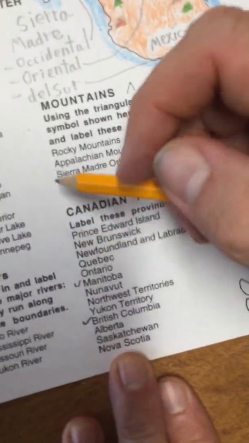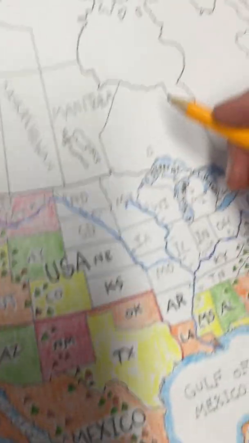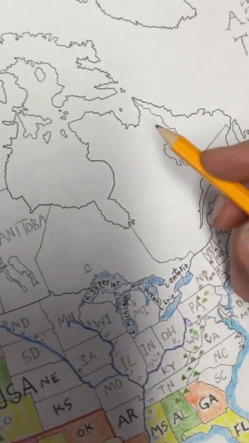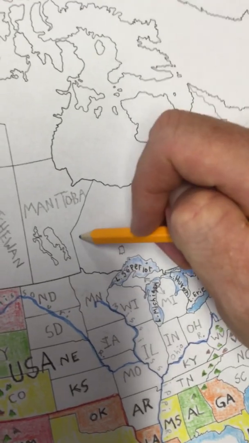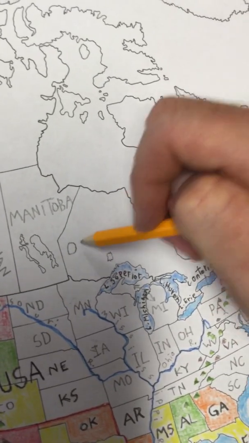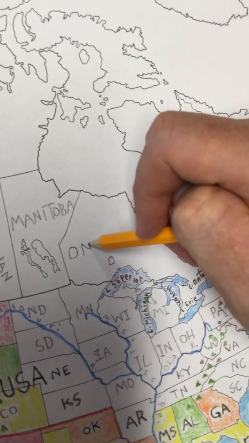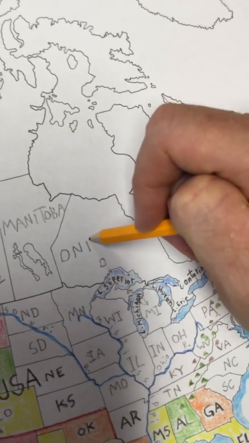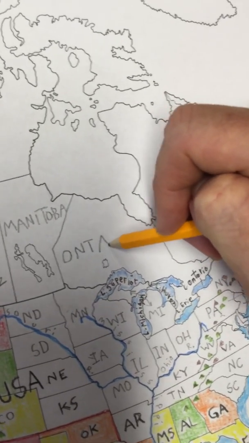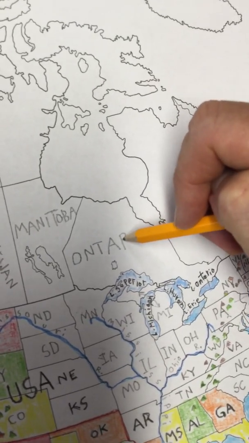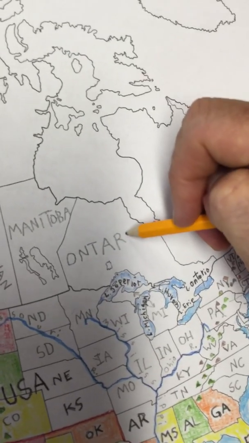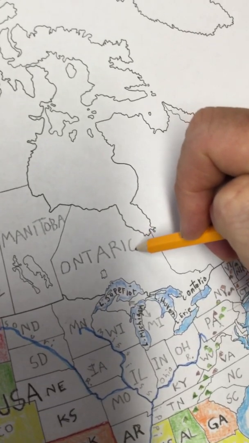Manitoba. The next one, I want to check the spelling on Ontario. O-N-T-A. There's plenty of room to write that one. O-N-T-A-R-I-O.